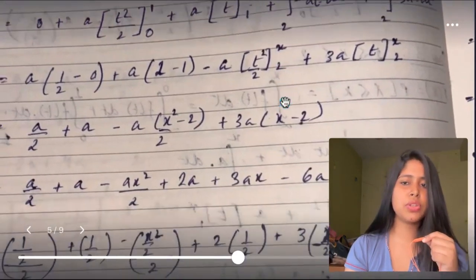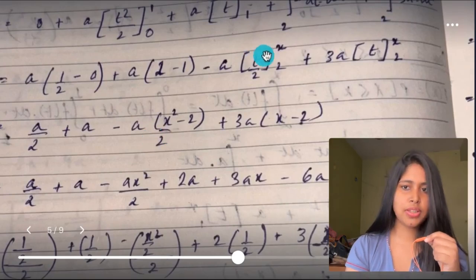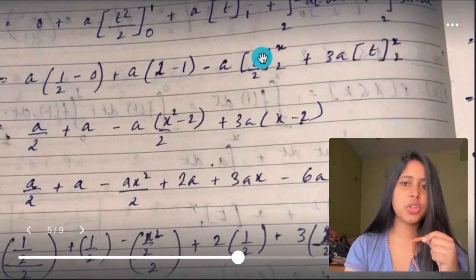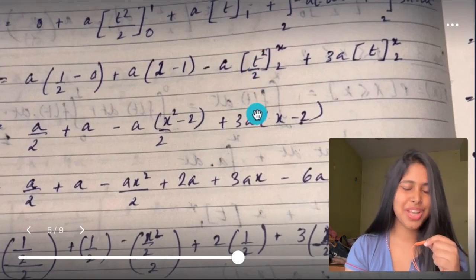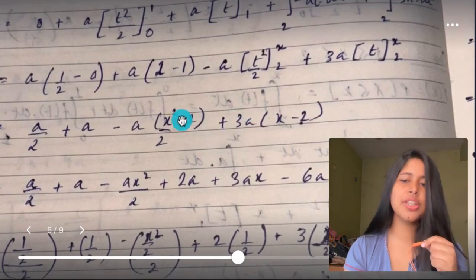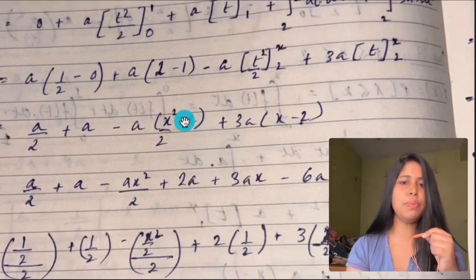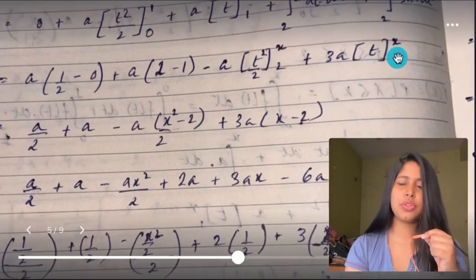Then you put the values of upper limit minus lower limit. Putting the value of x in place of t, you get x square by 2 minus, putting the value of 2 in place of t, 2 square by 2, so it will be 4 by 2, which is 2. So a into x square by 2 minus 2, and for this part, 3a, you put the limit values, upper limit minus lower limit, which is x minus 2.